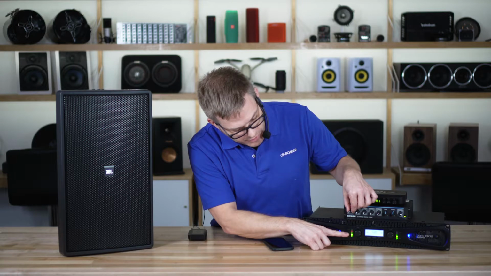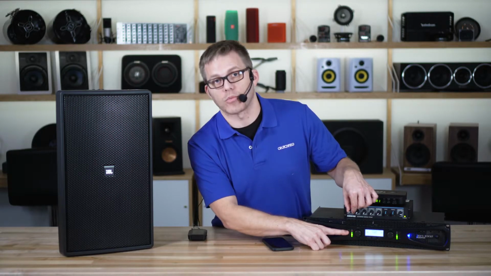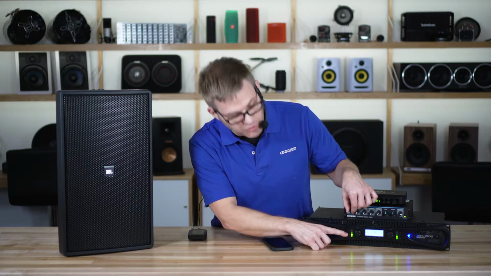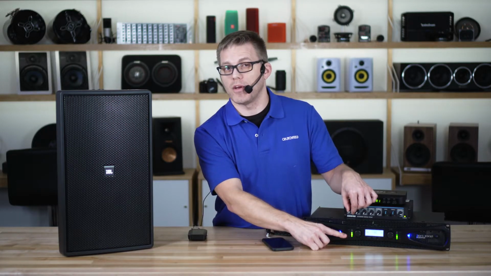Now, if I increase that volume a little too much, you'll see we'll start to get some red indicators. That's clip, and anything above that clip light, it'll start to go into what's called thermal protect mode, and that's going to shut the system down. And that's not what we want.